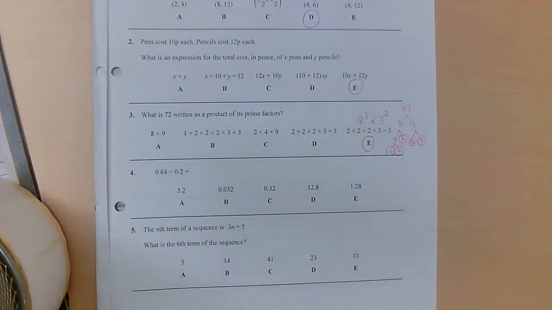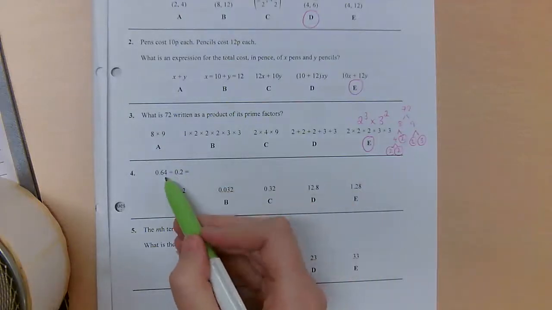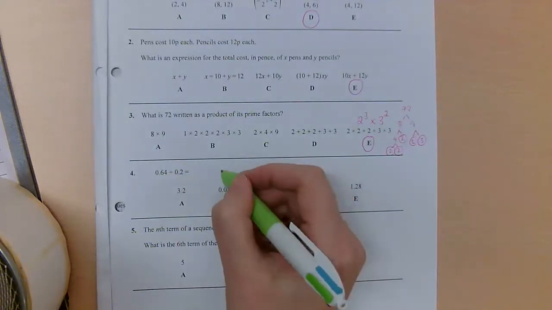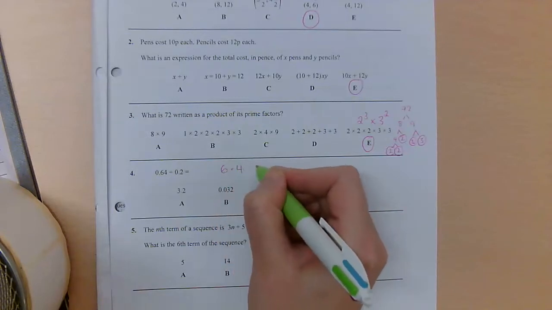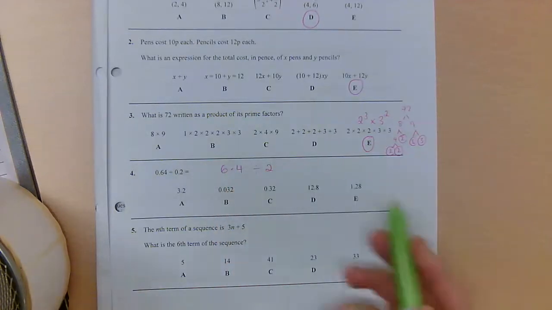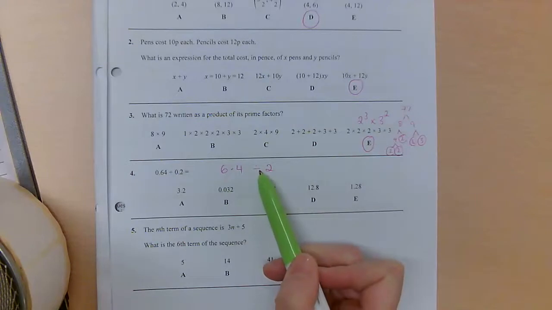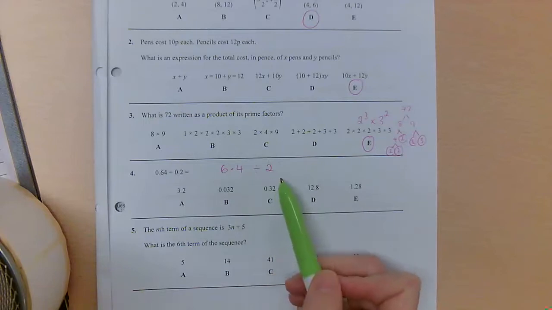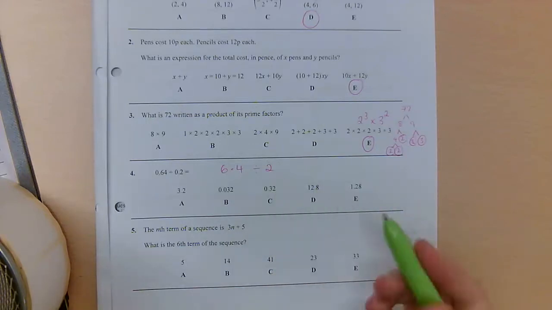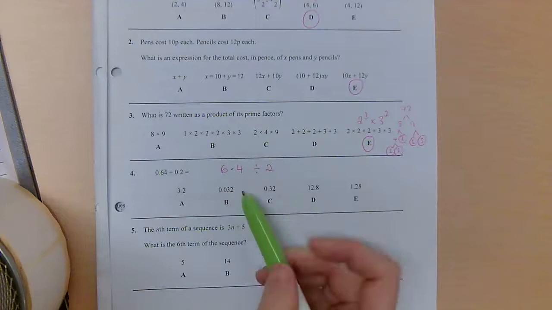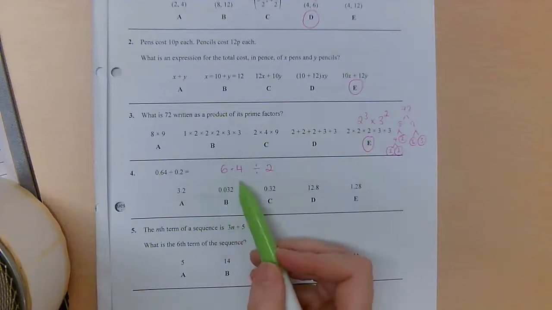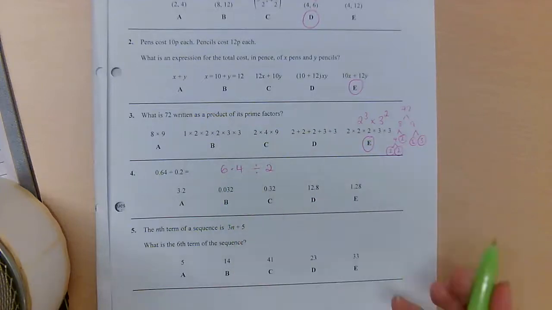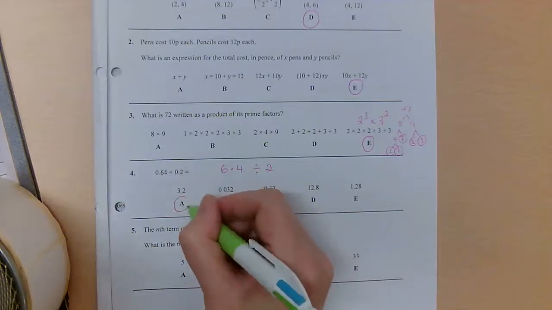Question 4, 0.64 divided by 0.2. Okay, lots of different ways that you could do that. One way you could do that, if I multiply both of these by 10, I get 6.4 divided by 2. If I work this out, it'll actually give me the exact same answer as working this one out. And I could do it again, I could do 64 divided by 20. But either way, this one I can do fairly easily because I'm just halving 6.4. Half of 6 is 3. Half of the 0.4 is 0.2, so it's 3.2, which is A.